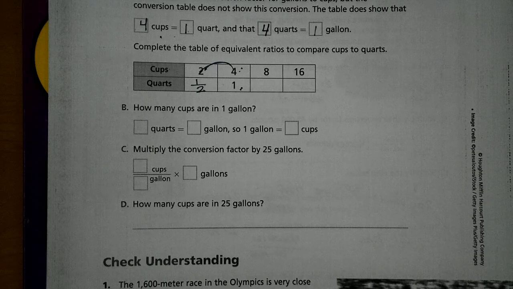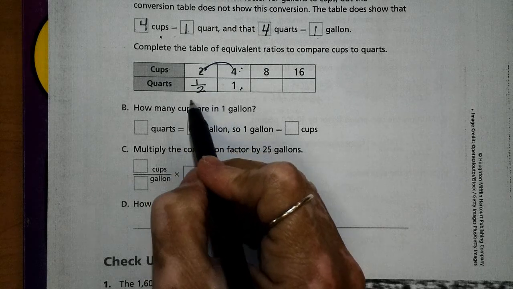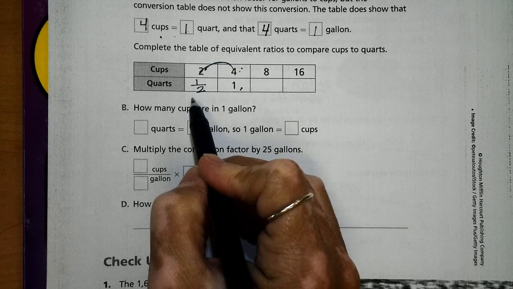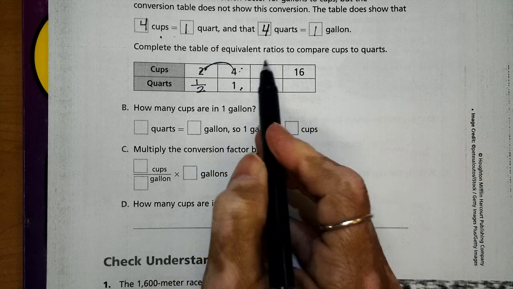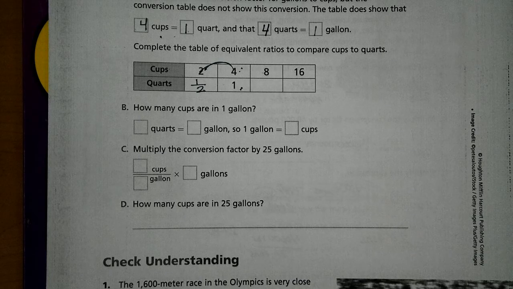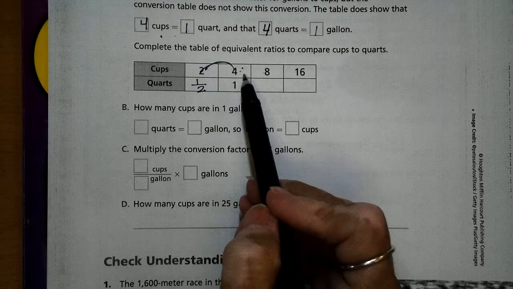Can you see it? If I divide 1 by 2, what do I get? Yeah, I get 1/2. Okay? But if the pattern continues, if I go from 4 to 8, what do I have to multiply by? 2.